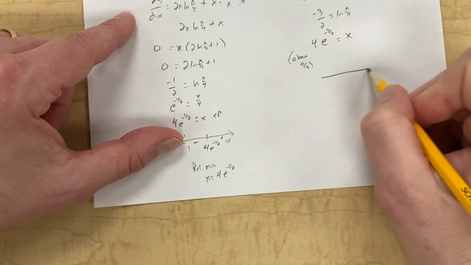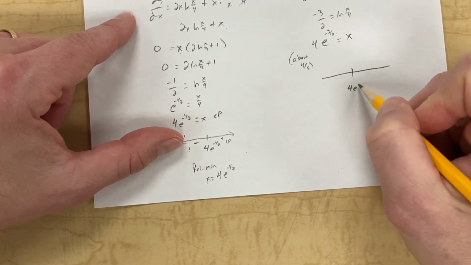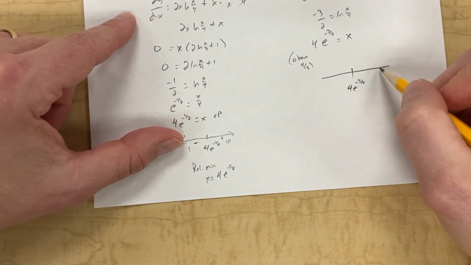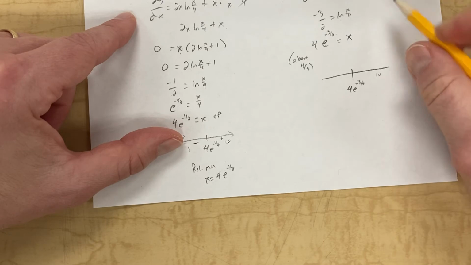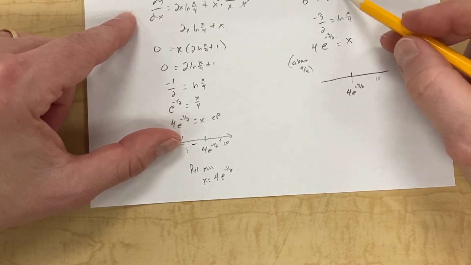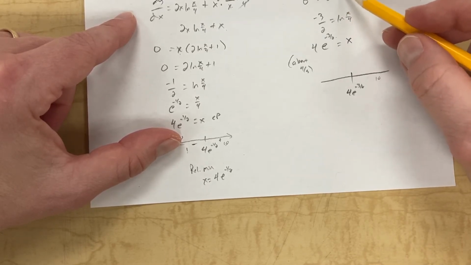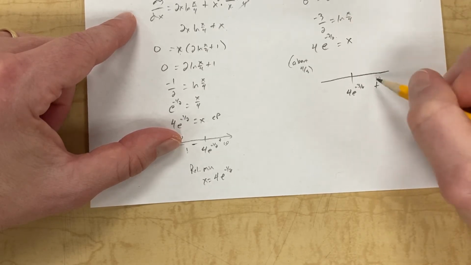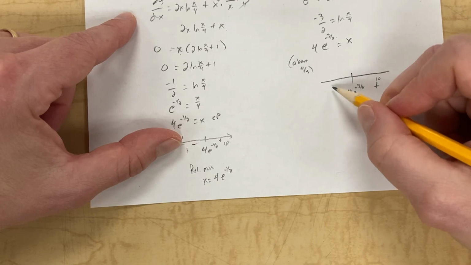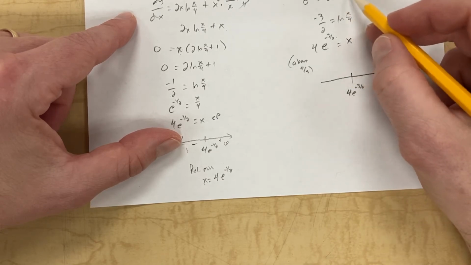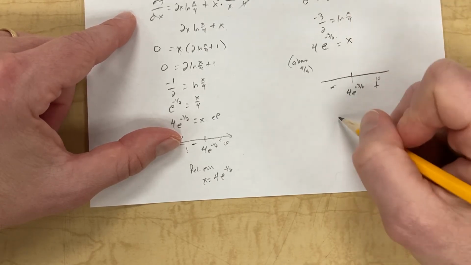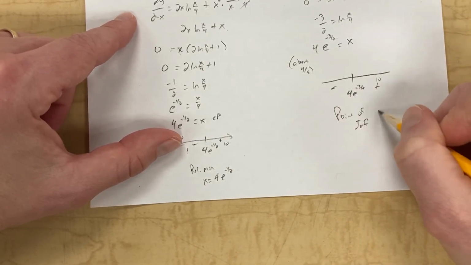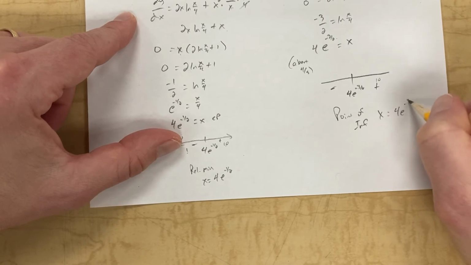Okay. So if I put that here, I'm going to pick something a little bit bigger, say, maybe 10. If I go back to the derivative, put that in, natural log of 10 over 4, that's going to be a positive, plus 3 is going to be positive. This is going to be a positive here. If I pick something a little less than that, put it in, this is going to be very negative. I'm going to have a negative there. So I do have a point of inflection at x equal 4e to the negative 3/2.